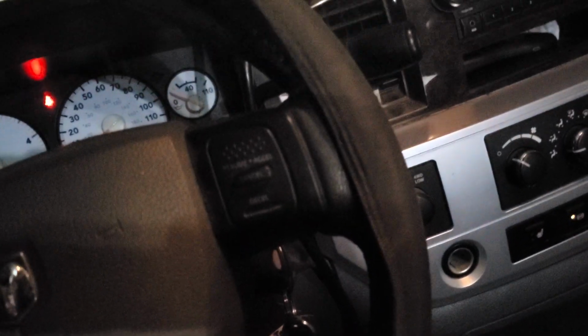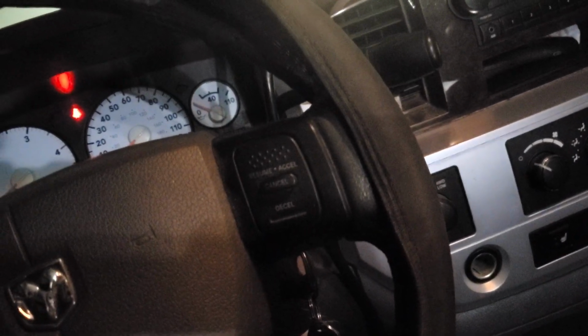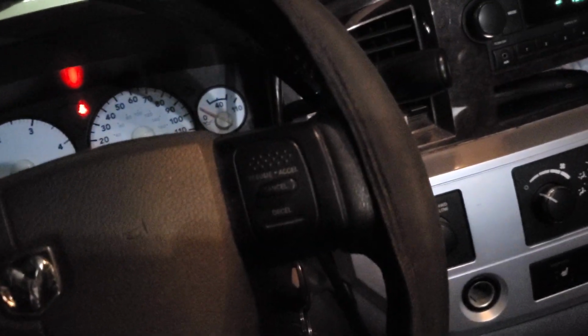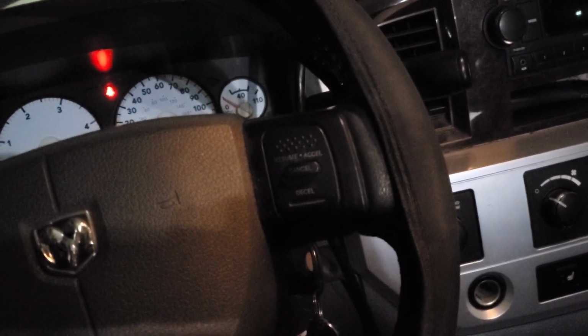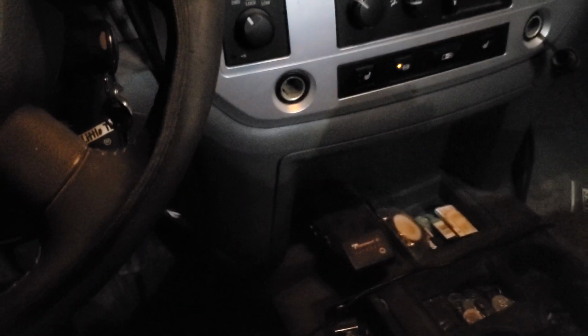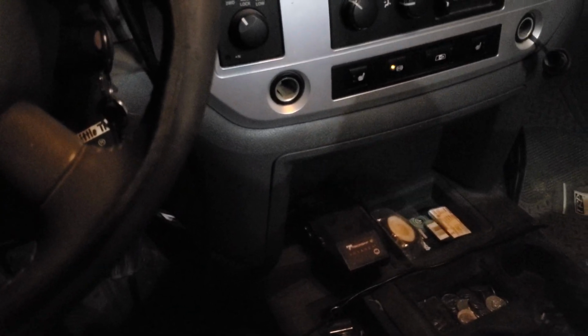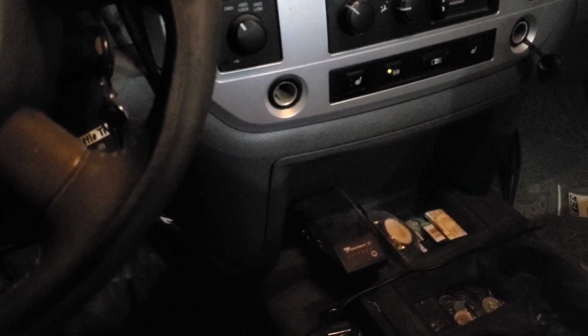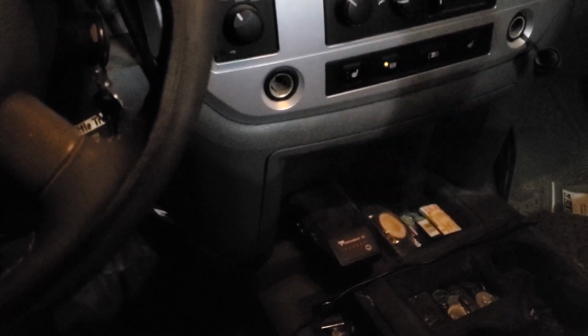Hi everybody. I thought I'd take everybody along on this diagnostic. Working on a 2008 Dodge Ram 3500 with a 6.7 Cummins in it. And the codes that it has is for the manifold absolute pressure sensor circuit.